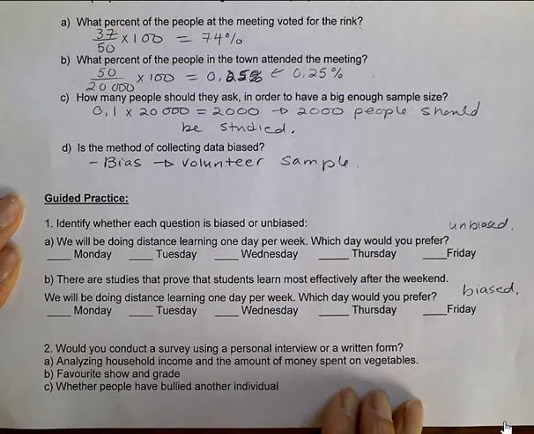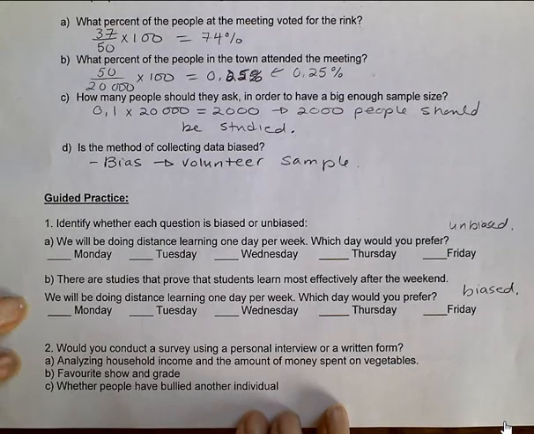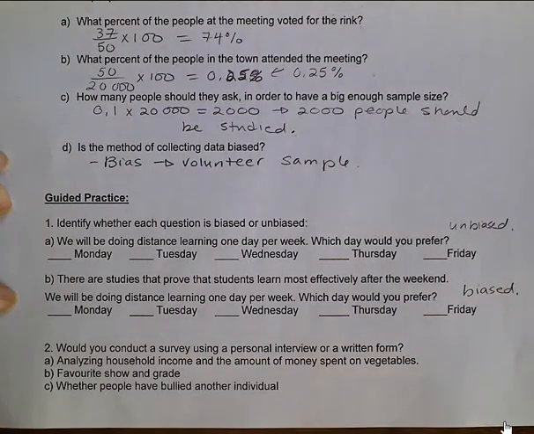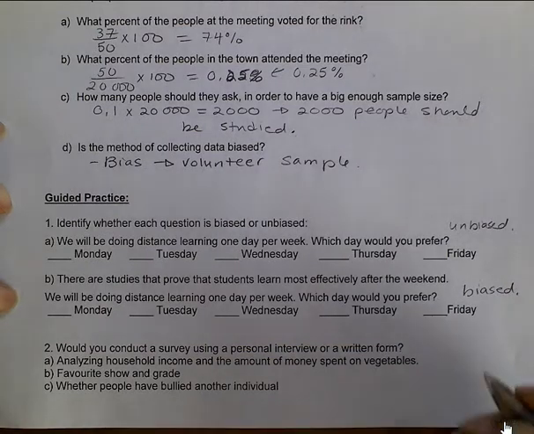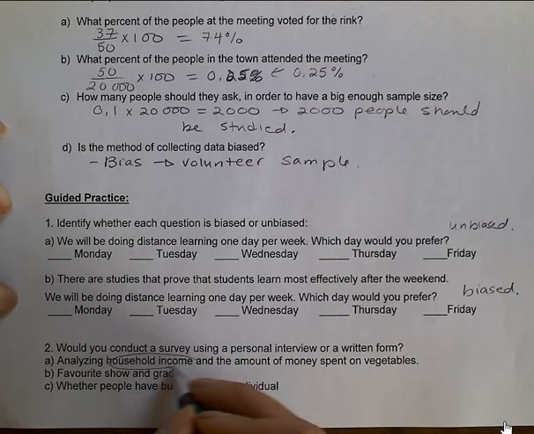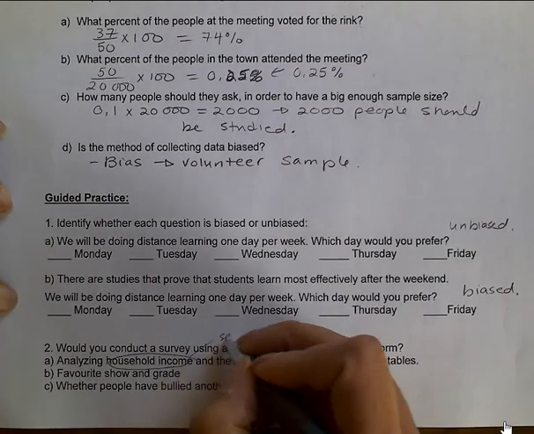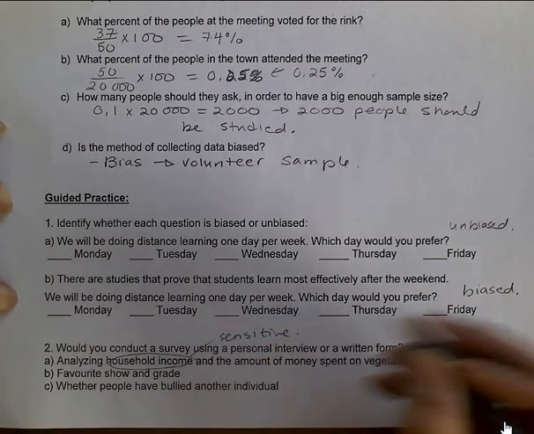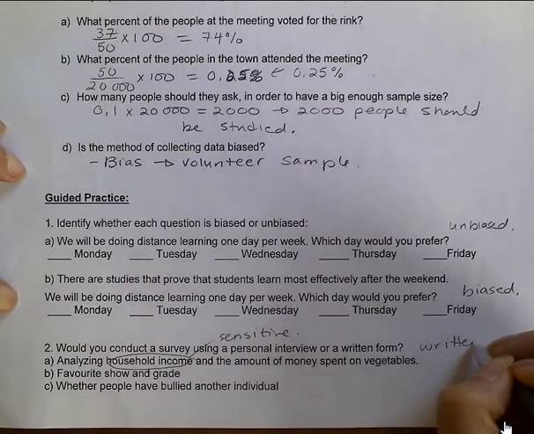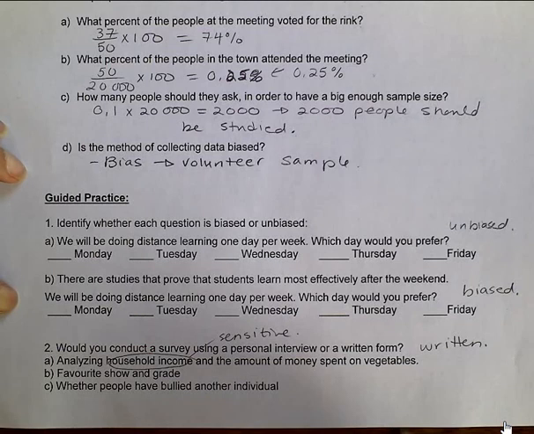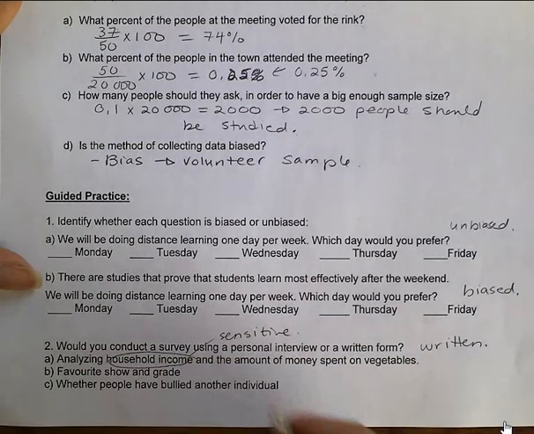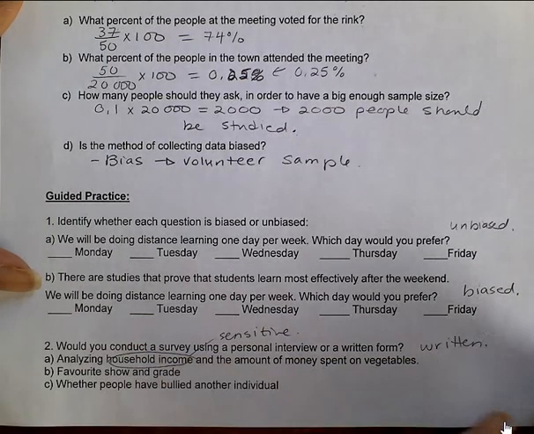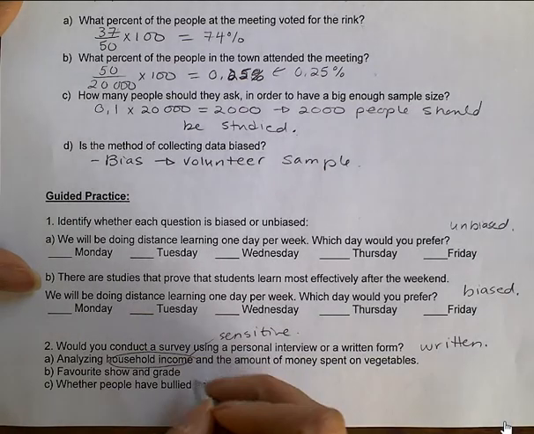2. Would you conduct a survey using a personal interview or a written form for these 3 different situations? So A, if we were analyzing household income and the amount of money spent on vegetables. Well, whenever you're asking someone how much money they make, this is a sensitive topic. So that written form would be better. If you were asking people about their favorite show and their grade, people may not mind being asked that question, might answer it pretty honestly, so either might be fine.